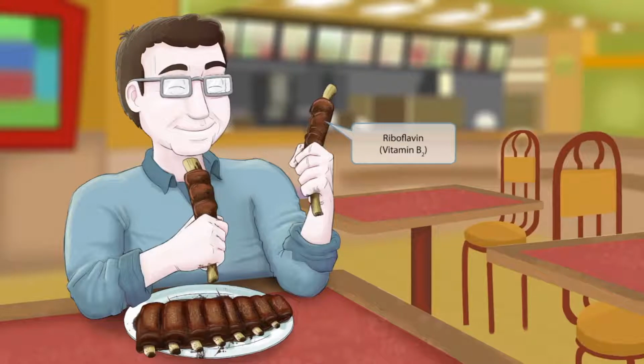I think most of us have, so hopefully you can relate to this scene. We'll start off by showing this oblivious guy enjoying some delicious barbecue ribs. So ribs for riboflavin. The fact that there's one rib in each hand should help you remember that this is vitamin B2. So 2 ribs for vitamin B2.